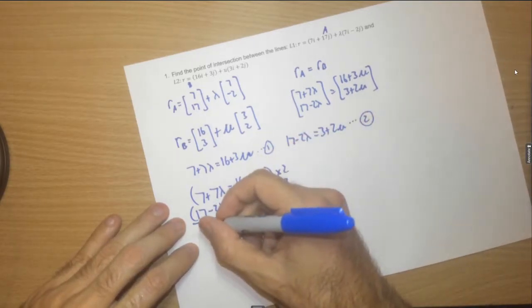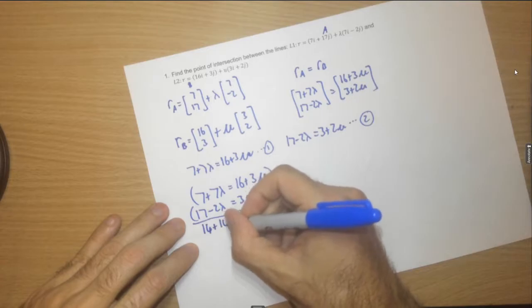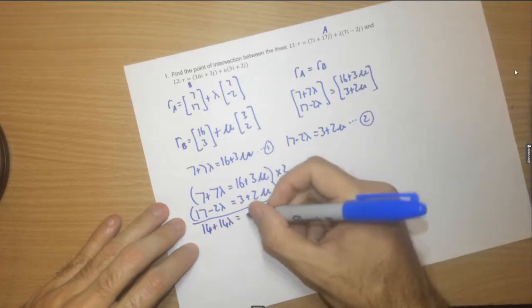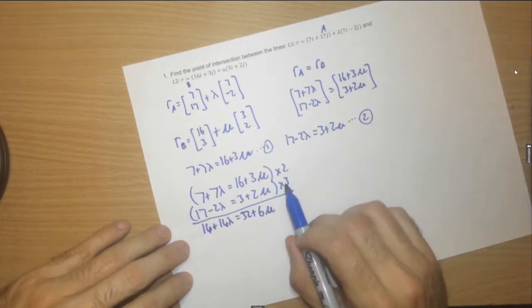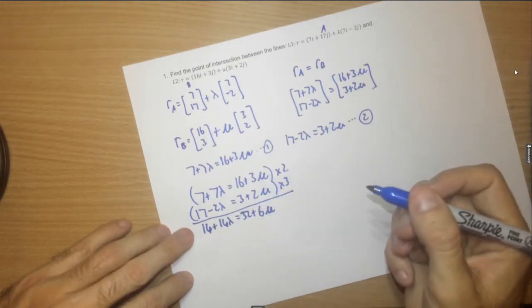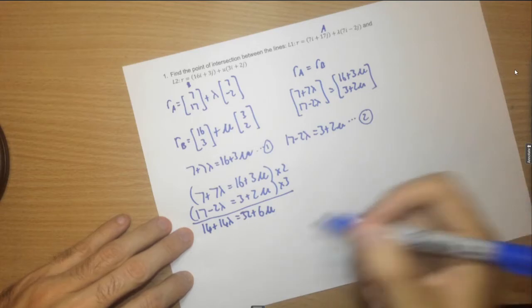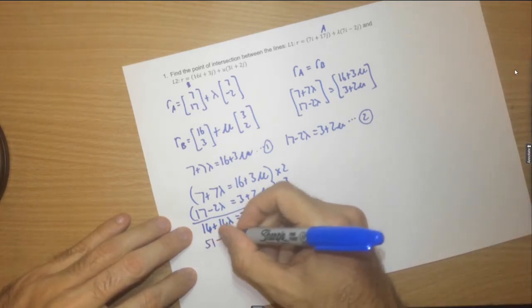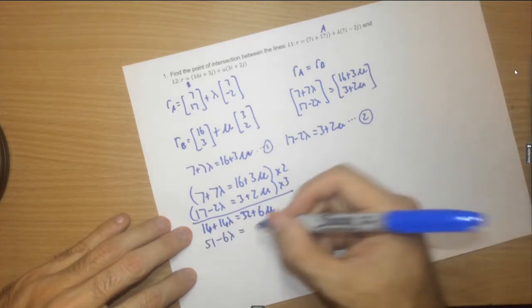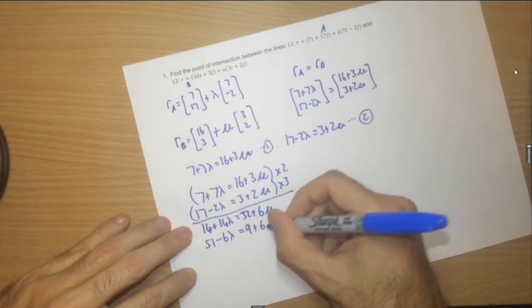So timesing everything by 2, I've got 14 plus 14 lambda equals 32 plus 6 mu. And then I've also got 3 times 17, which is 51, take away 6 lambda equals 9 plus 6 mu.